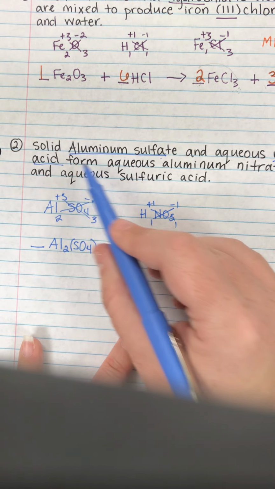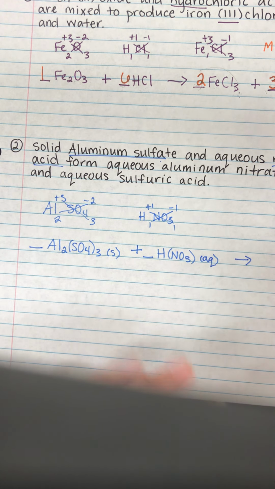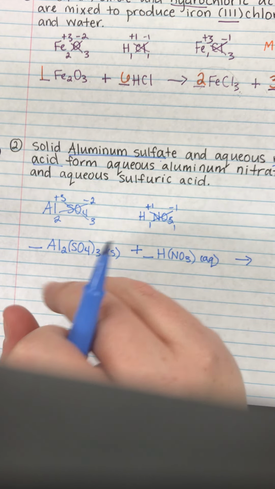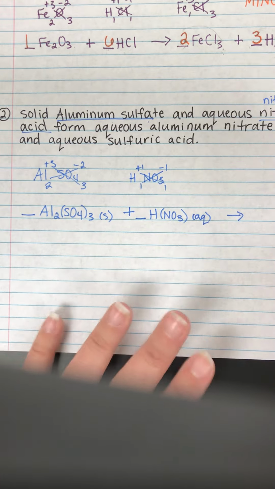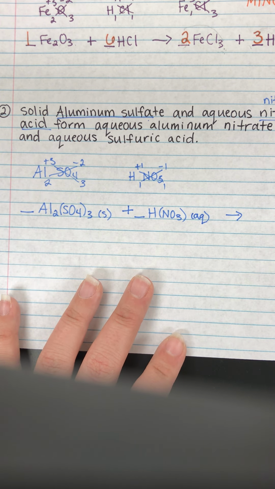All right, and they form, that's our arrow. So produce, make, form, yield. All of those words mean arrow. All right, so I'm going to drop down to the next line because I don't have enough room, but hopefully you didn't write too big.